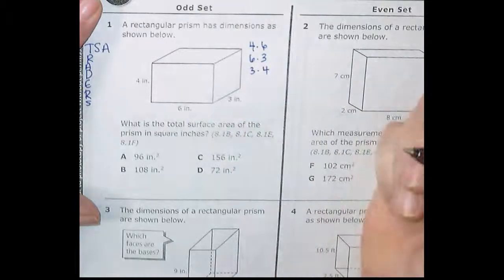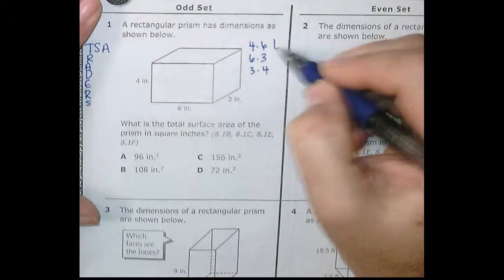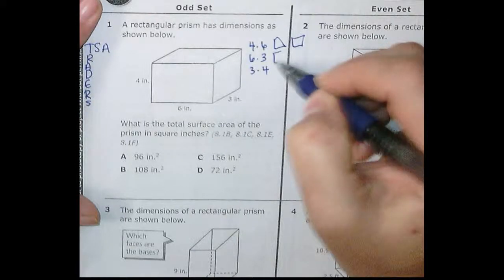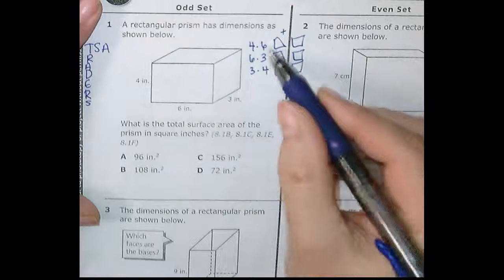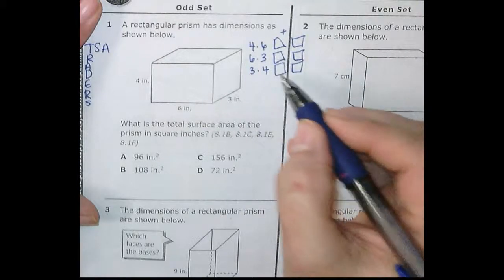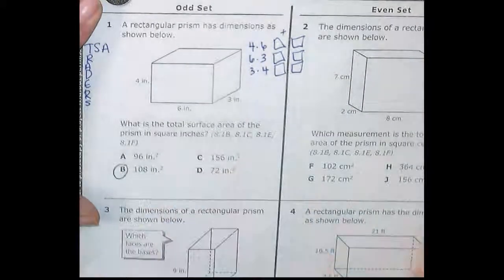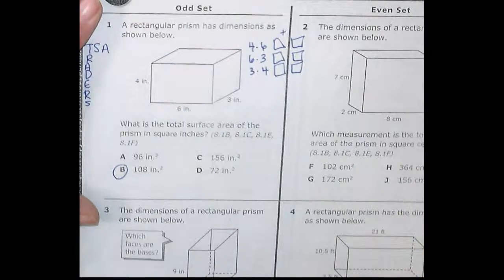How many boxes will you need? 6 in all. 1, 2, 3, 4, 5, 6. So that's going to be 24 plus 24 plus 18 plus 18 plus 12 plus 12. And you get the answer B. No, I'm not going to take the time to add for you.